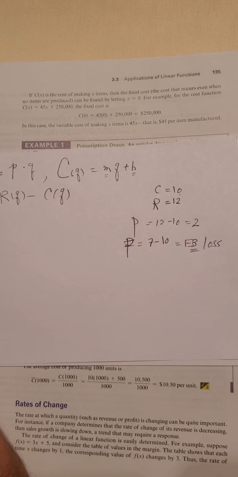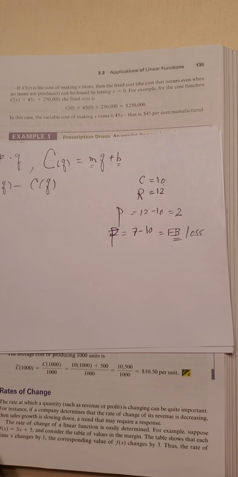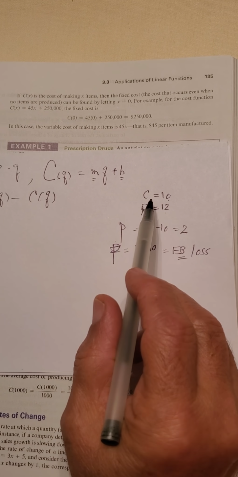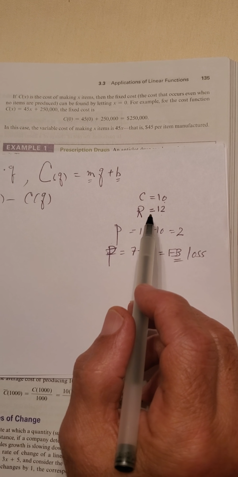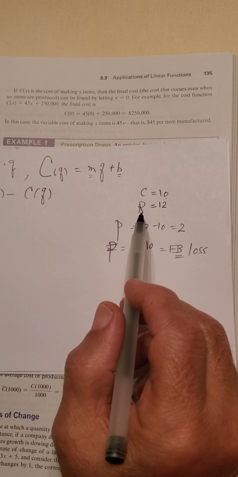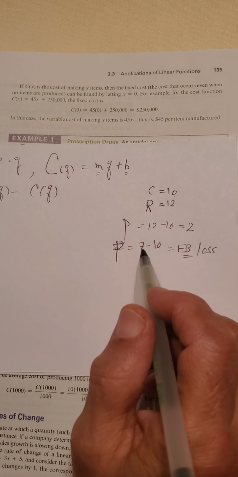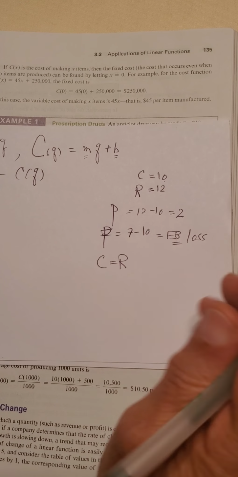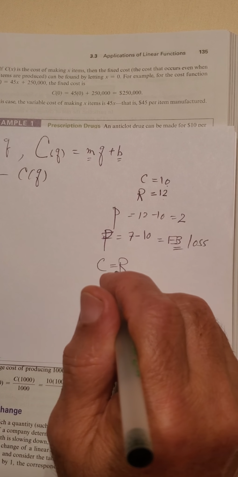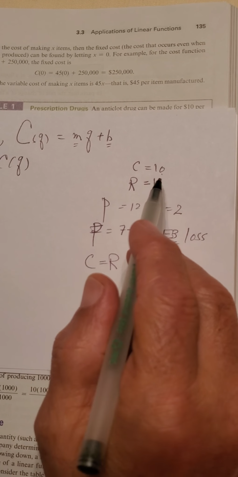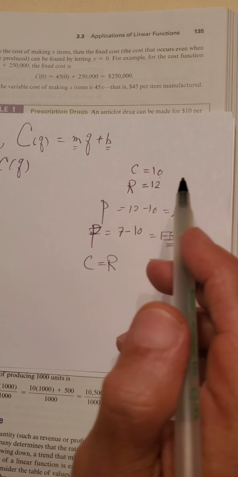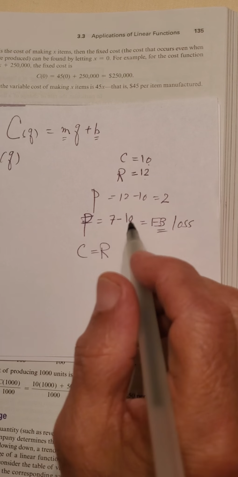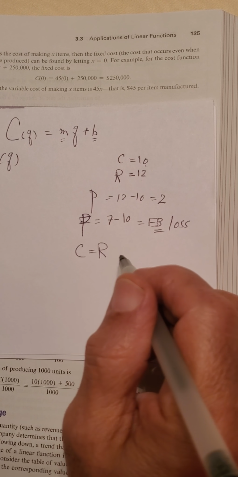So the case that we are going to discuss today is coming from here: when C is not bigger than R and C is not smaller than R, but C is equal to R. When C is equal to R, then the value of Q you are finding, and then behind that you will find P in terms of Q. That's called the break-even point.